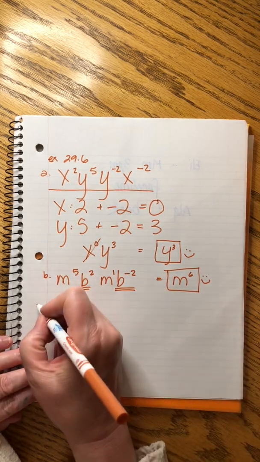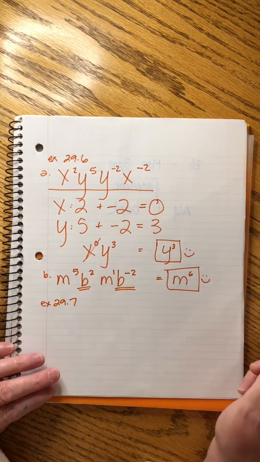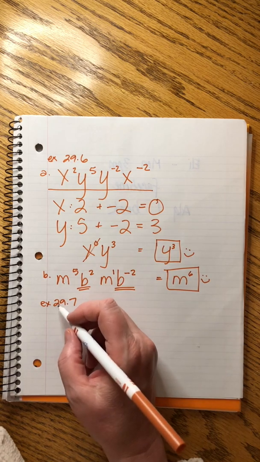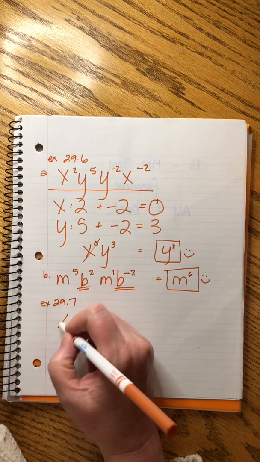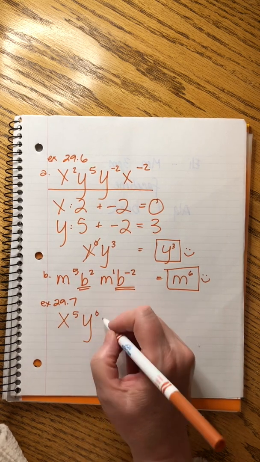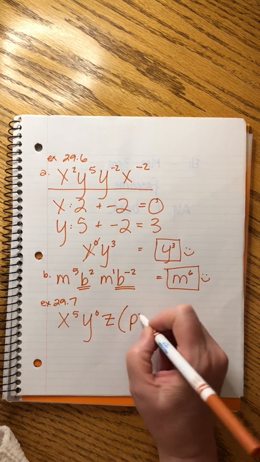All right. Oh, now John's going to just amp it up one more step. Use the distributive property to expand. All right, we will. Now, I'm going to write it down as it is in the book. X to the 5th, y to the 0, z times p.